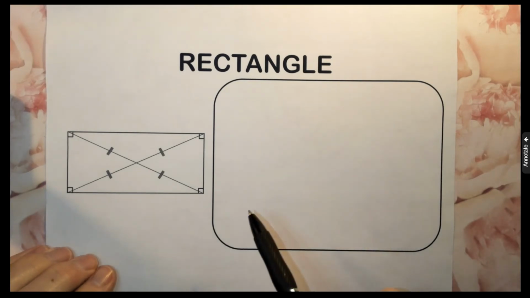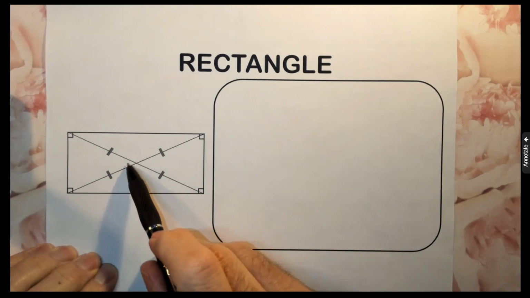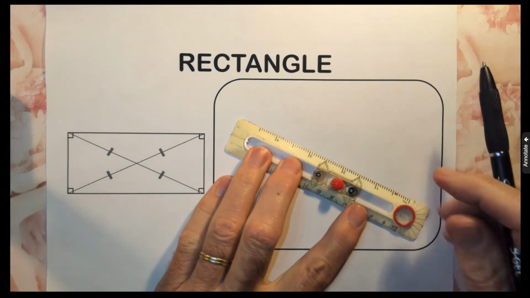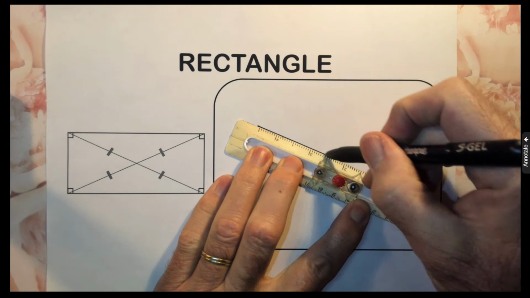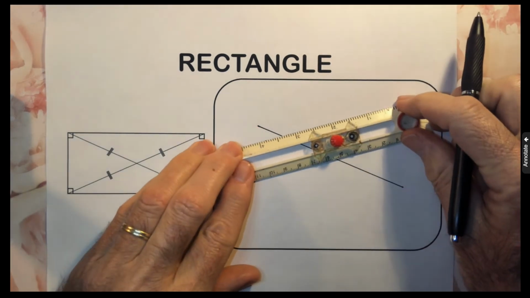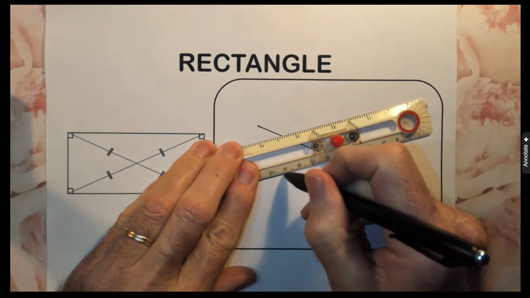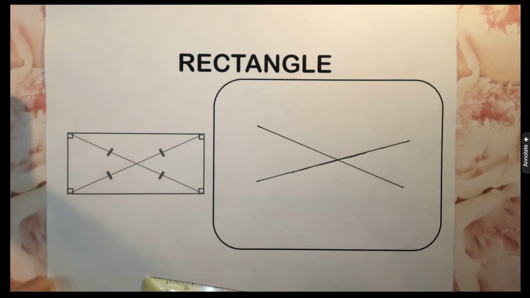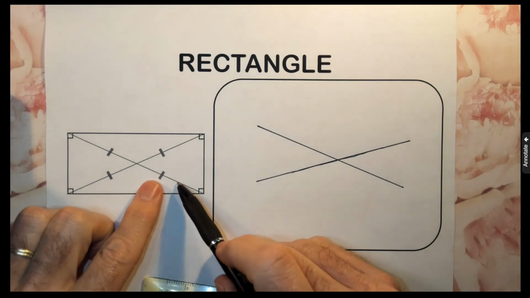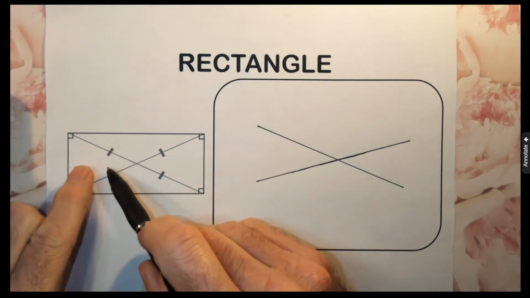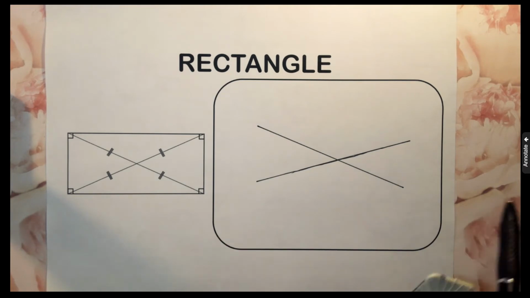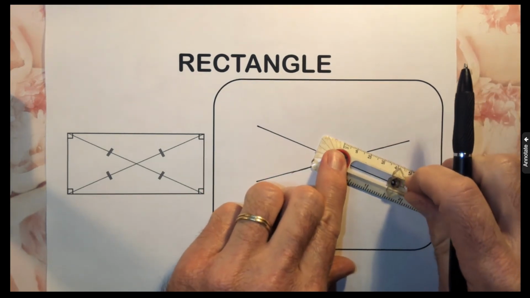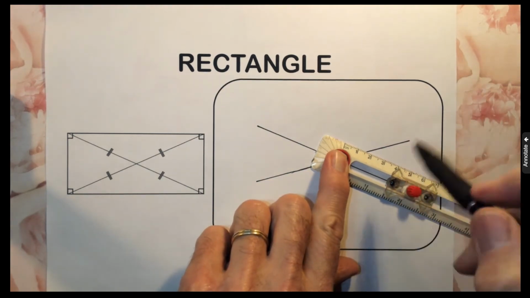When I construct a rectangle, the first thing I notice is that the diagonals are not perpendicular. So I don't have to start off with the perpendicular bisector construction. I just need to make two intersecting lines that don't form a 90-degree angle. So there I go right there. And then I notice that every segment is congruent. So since every segment is congruent, I'm just going to put my pivot point at the point of intersection, and I'm going to draw a circle.